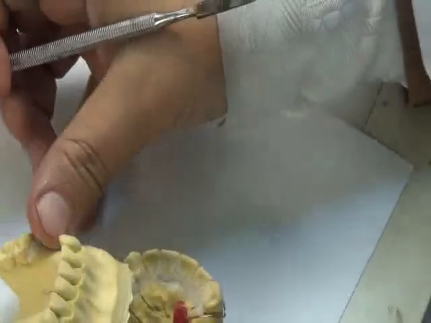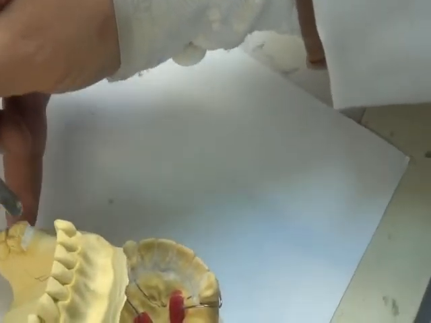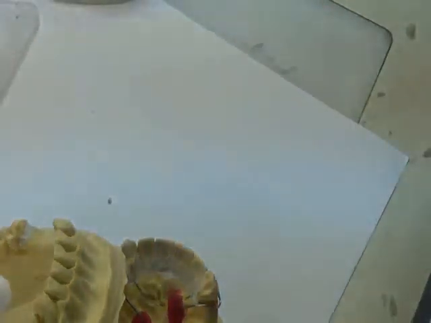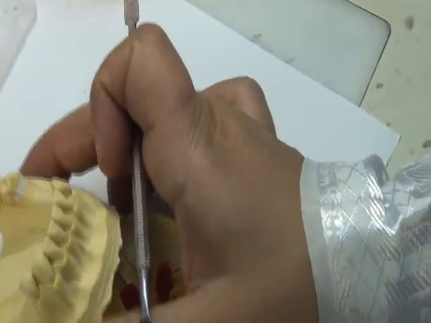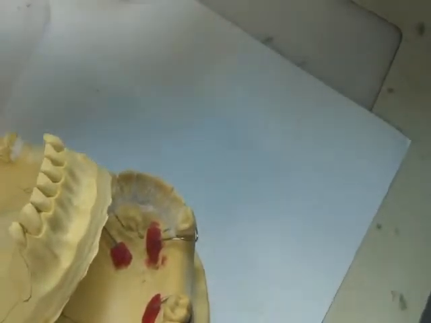Because we have done it on the surveyor using this paralleling instrument, which is the chisel, we call this parallel blockout. Why? Because we make it parallel with the path of insertion and removal of the RPD.